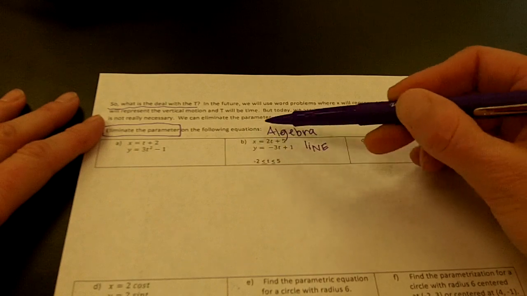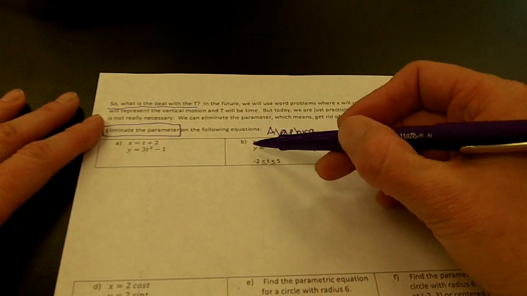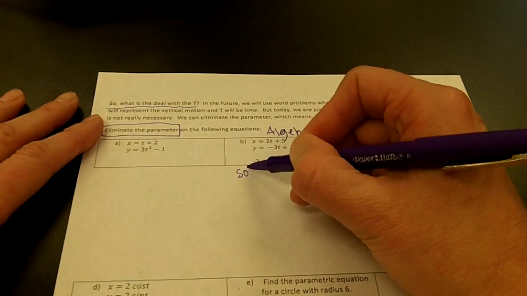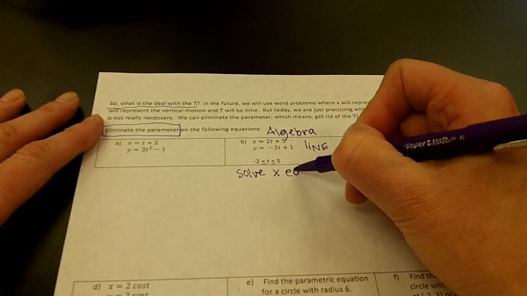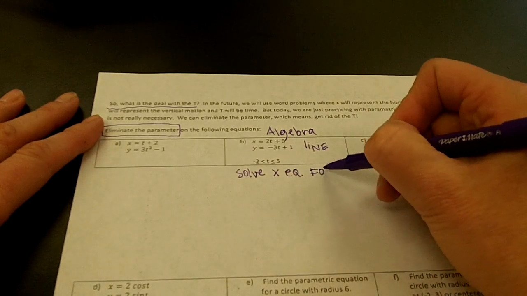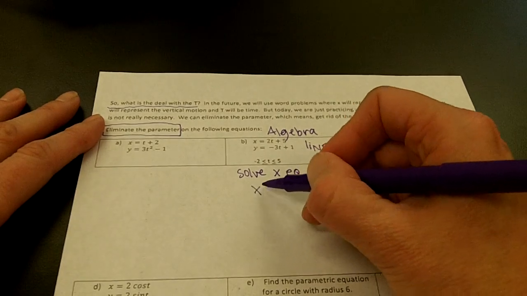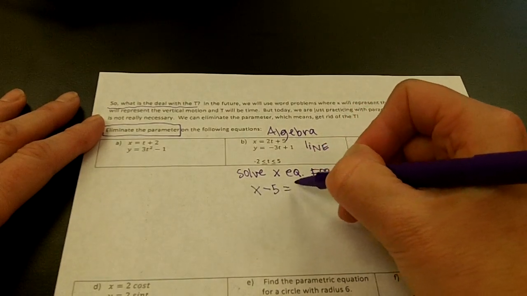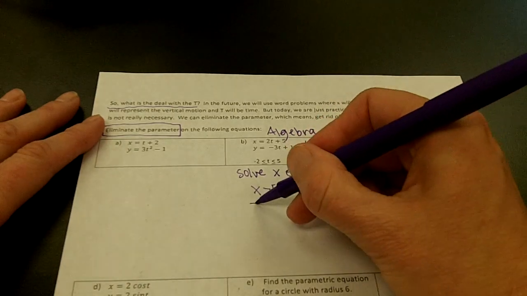So I'm going to take the x equation and solve it for t. That means I'm going to subtract 5, and then divide both sides by 2.